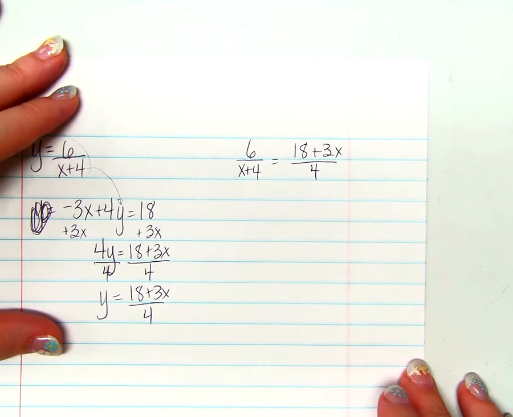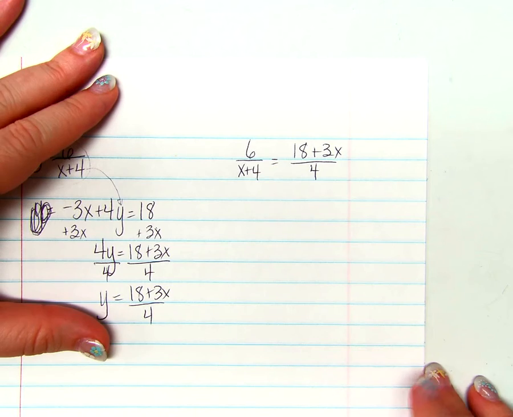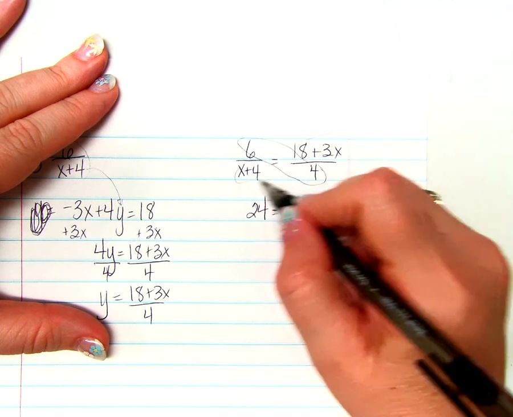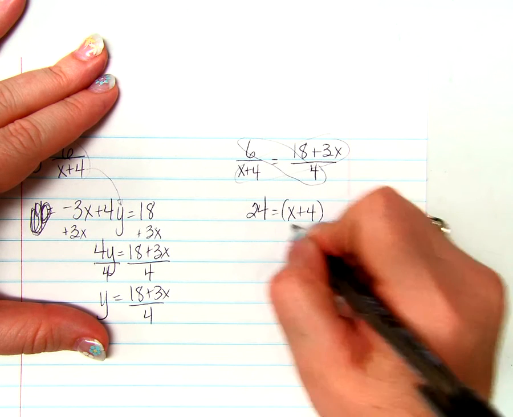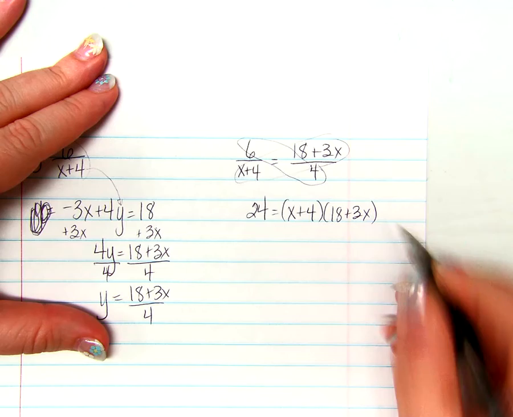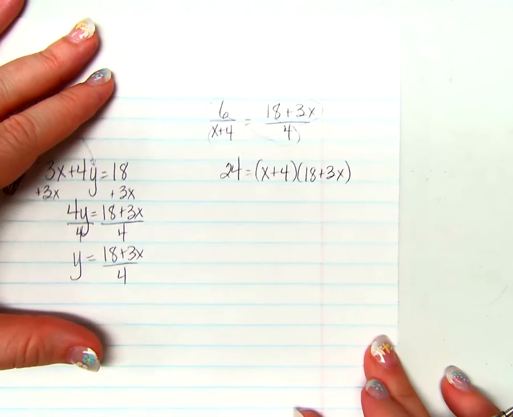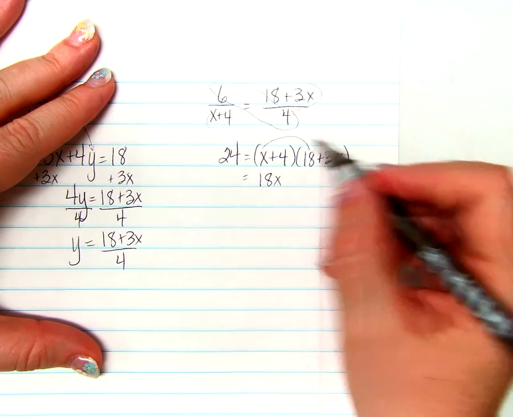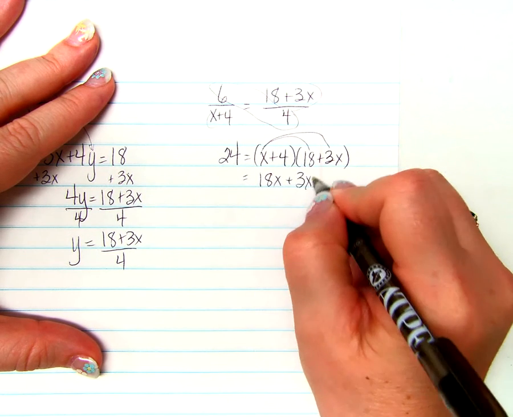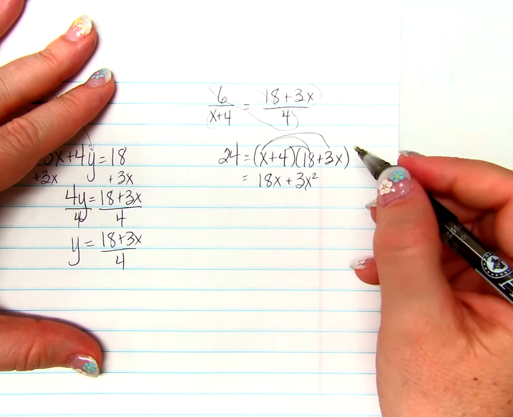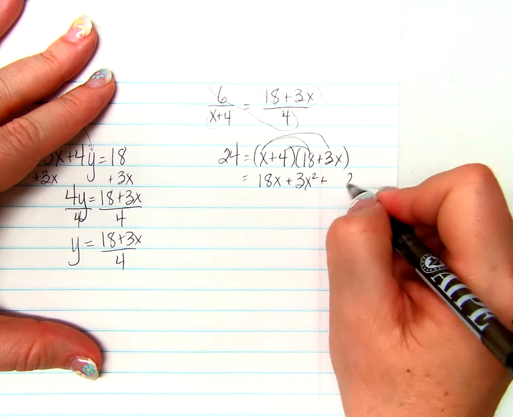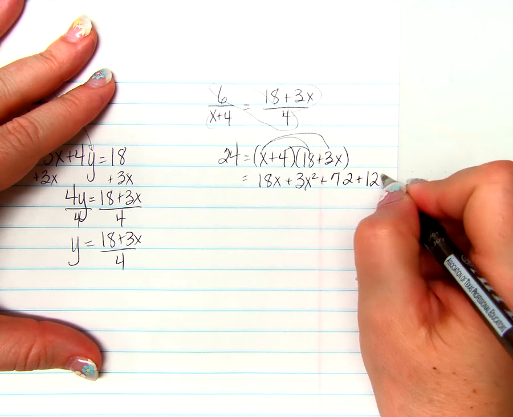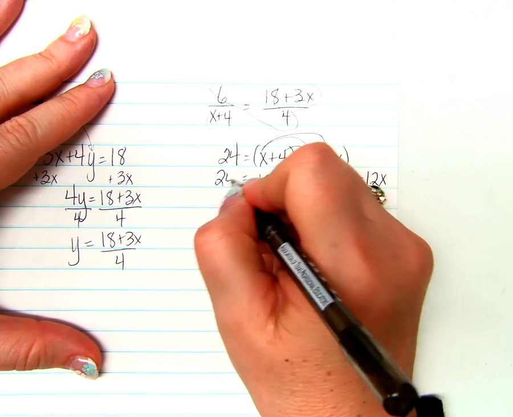How do I solve this kind of problem? How do you want to solve it? Cross multiply would be good. So there is 24. Here is x plus 4 times 18 plus 3x. Okay? Now we have to distribute. Very good. That gives me 18x. That gives me 3x squared. That gives me 18 times 4. What is 18 times 4? 72. And then plus 12x, right? So that equals 24, doesn't it?